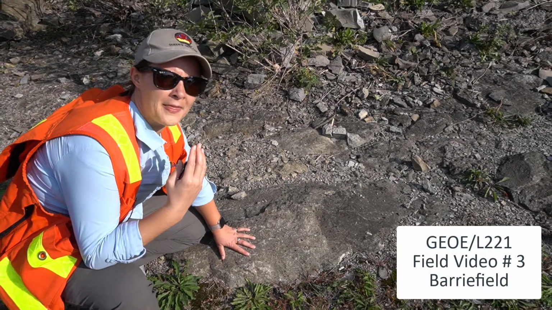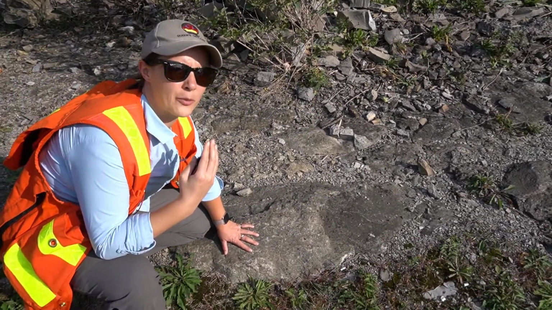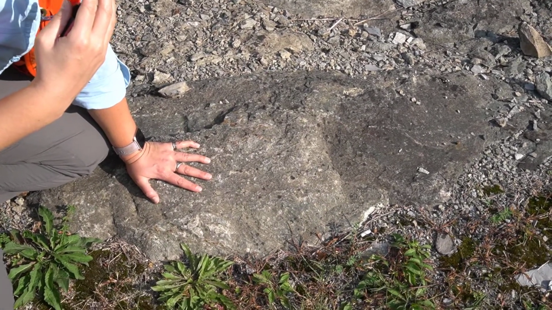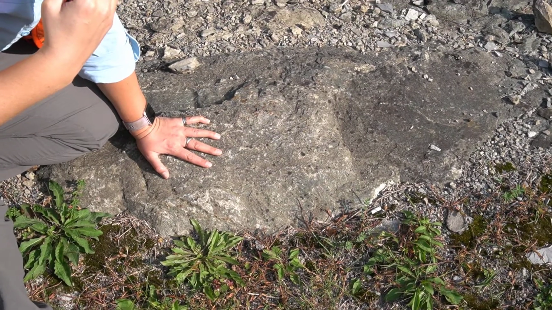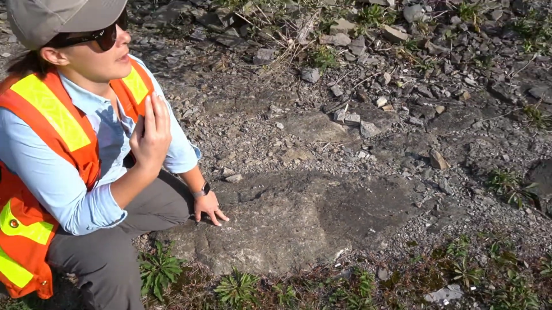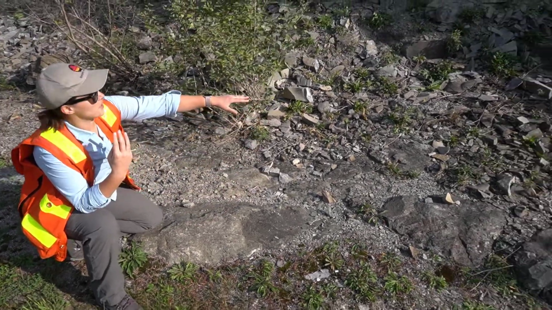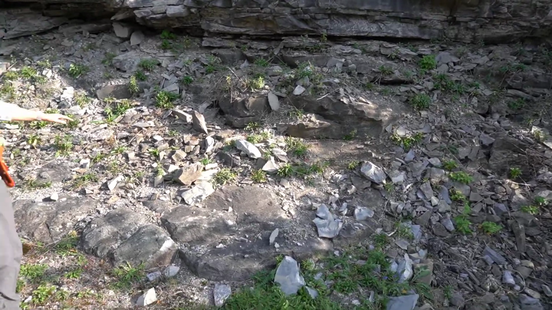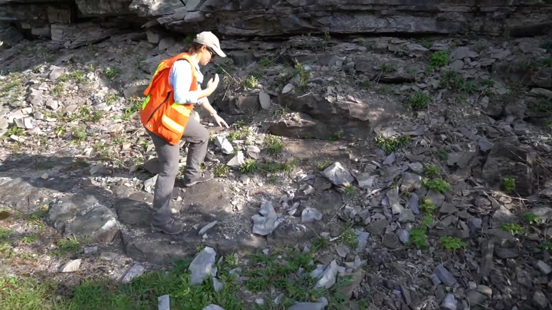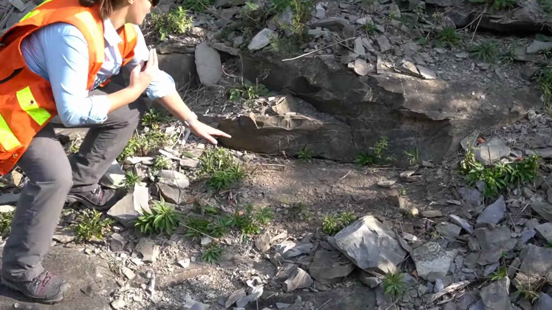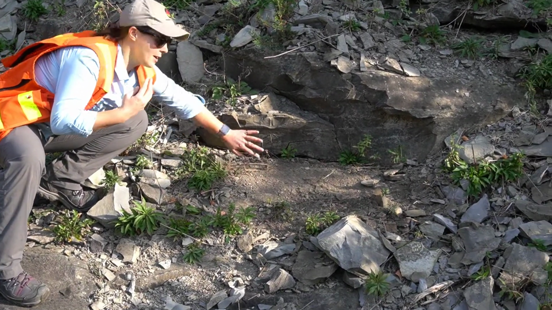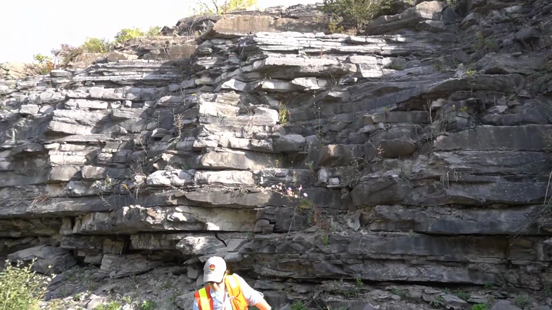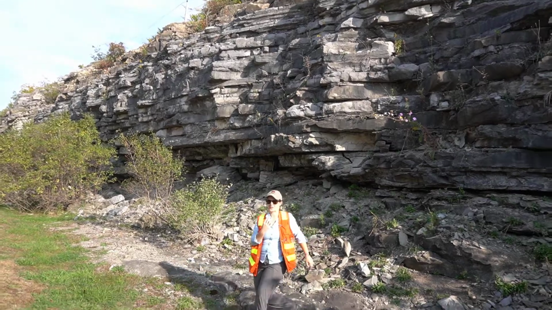Hi, so here we are at the Barriefield outcrop on the south side of the road in Kingston, and I'm sitting on the Precambrian basement rock. This is a quartzite unit that's part of the Frontenac arch. As we look up this outcrop very quickly, we see another unconformity between the Precambrian basement, which I'm standing on here, unconformity somewhere in here, and then we're already into the Ordovician limestones, which continue all the way up to the top of this outcrop.